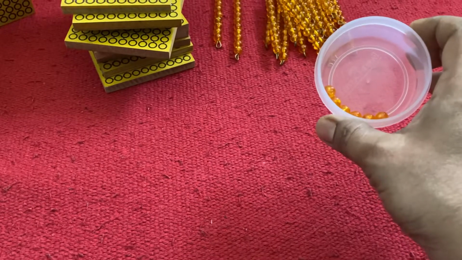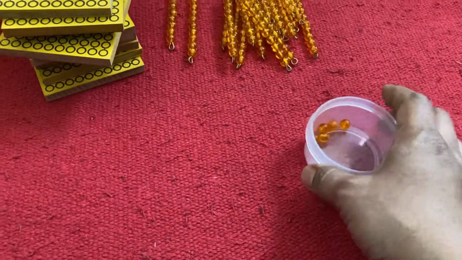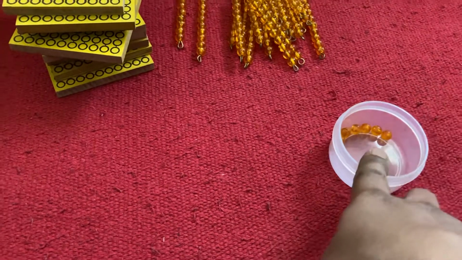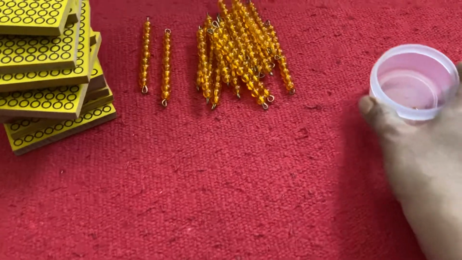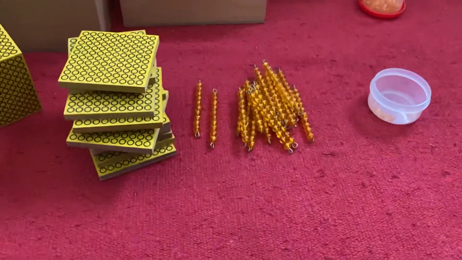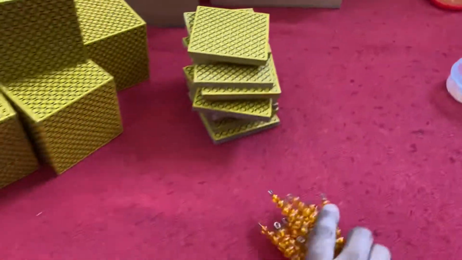So we got 6 units and we don't need to change them because if you have 10 units, then we can change it to 1 bar of 10. So we leave 6 units as it is. Now shall we count and check how many tens are there?